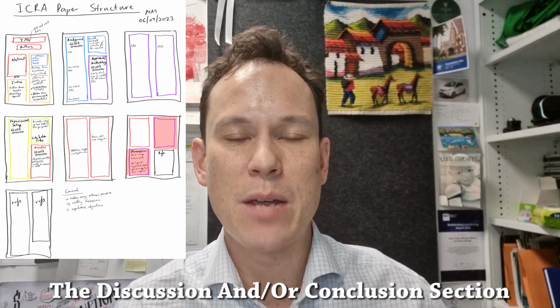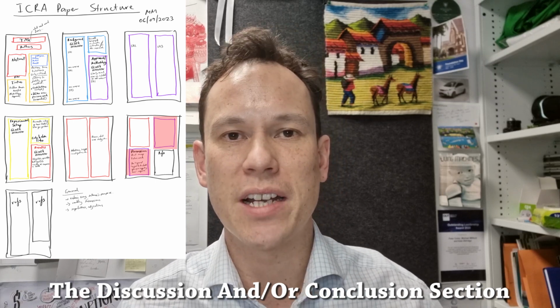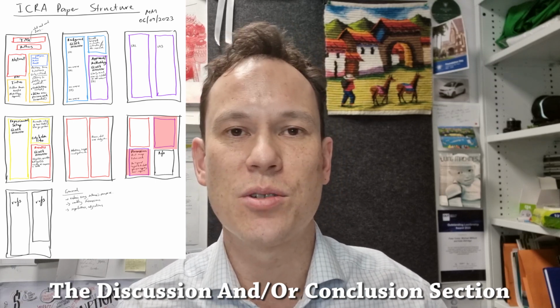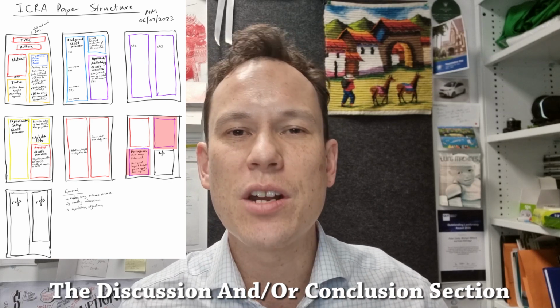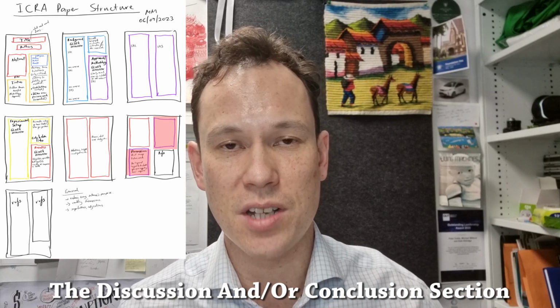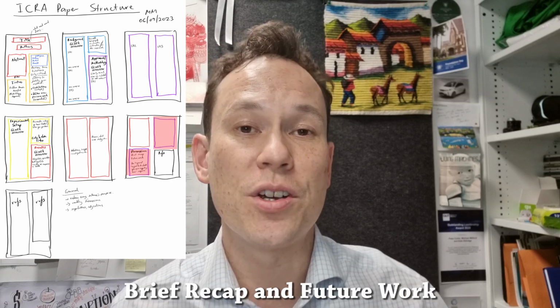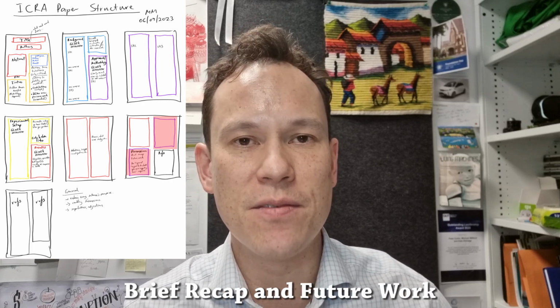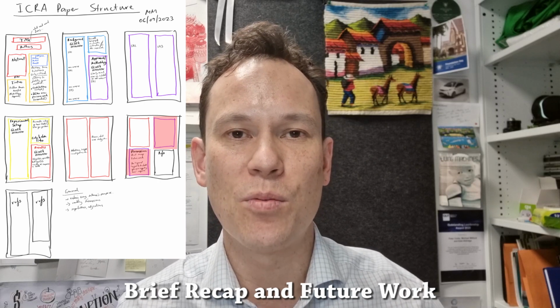After the results section, you have a few options. I like to end the paper with a discussion section. Some people like a discussion and a conclusion section, or just a conclusion section. You don't have a lot of space in a typical conference paper, so I do like just picking a single section, which is discussion.